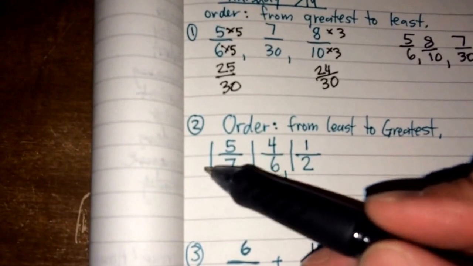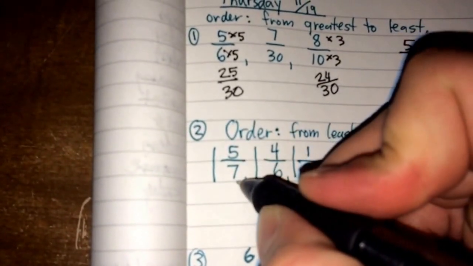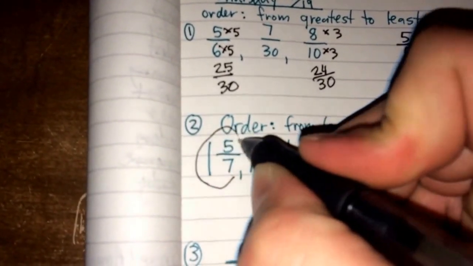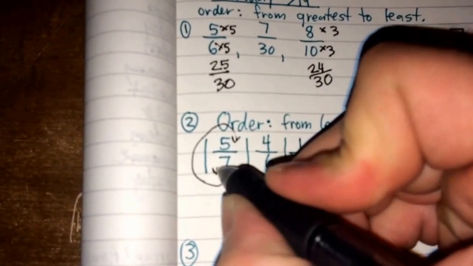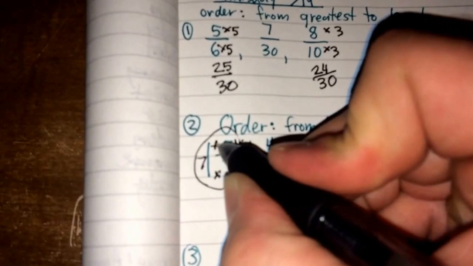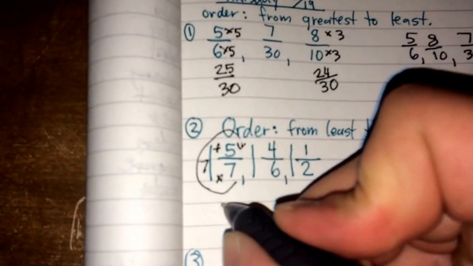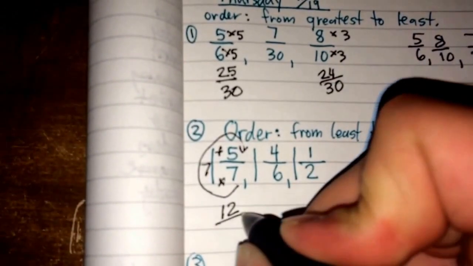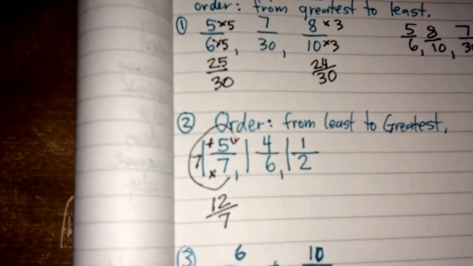So 7 times 1 is 7. Let me get my little loop-de-loop. 7 times 1 is going to get us 7. And then 7 plus 5 is going to get us 12. So 12, and I know I keep the same denominator, so that's 12/7.